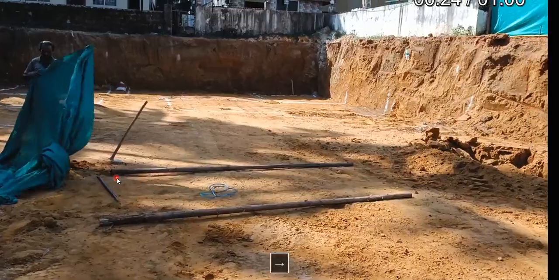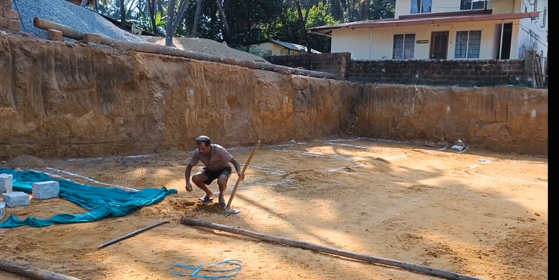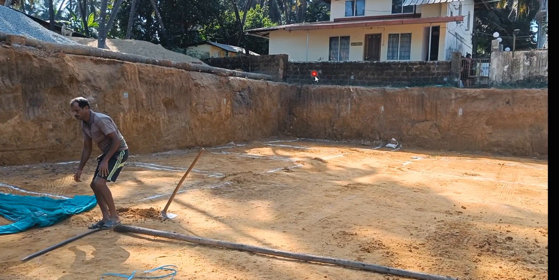Okay, so now to get a better idea, I'll stop here. This is the first grid line they have measured. This is the second one. Then after that we have the third one. Whatever they have done here, they have transferred that here.